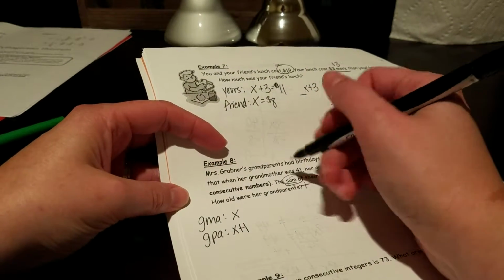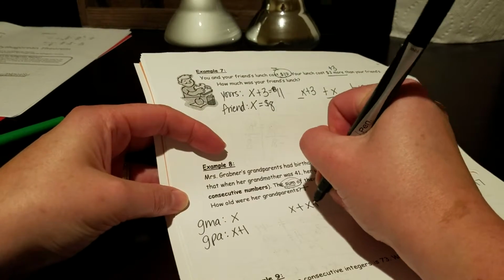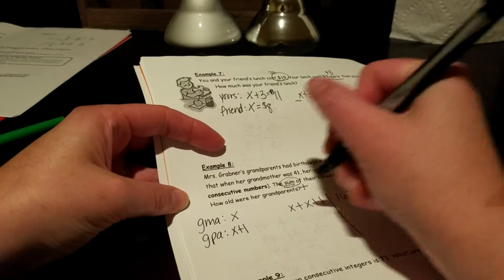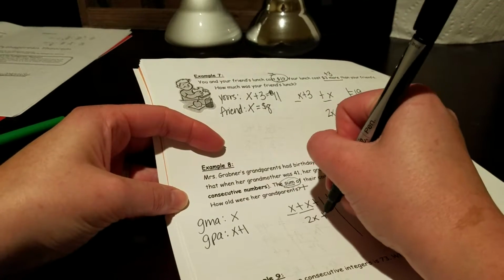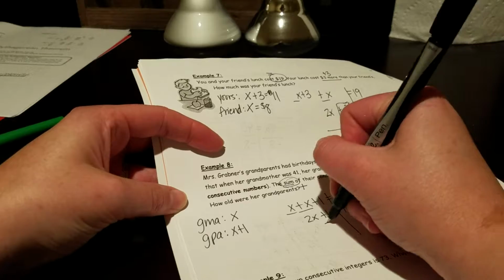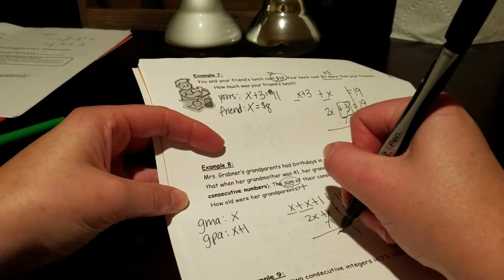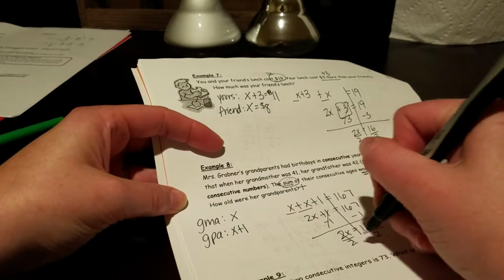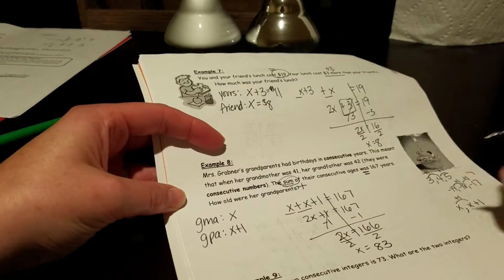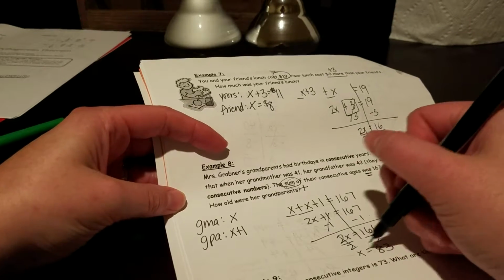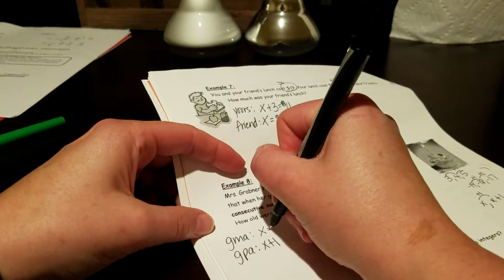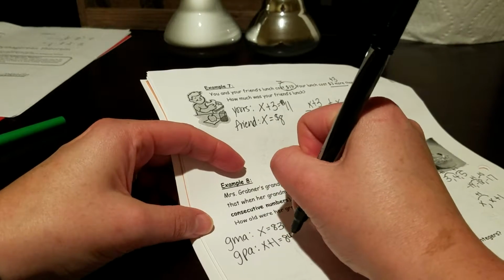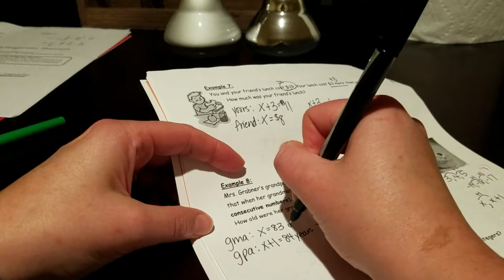This told me to take the sum of their ages, so X plus X plus 1, and the sum was 167. Combine your like terms, so you have 2X plus 1 equals 167, minus the 1, so you get 2X equals 166, divided by 2, X equals 83. So how old were my grandparents? X is 83. Well, X was just my grandma, so she was 83, and my grandpa was 83 plus 1, or 84 years old.